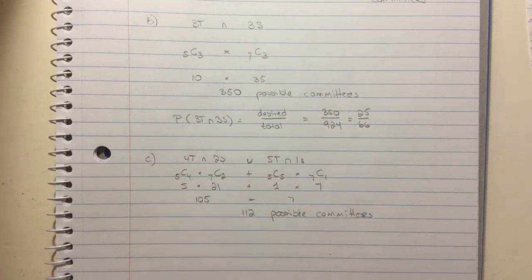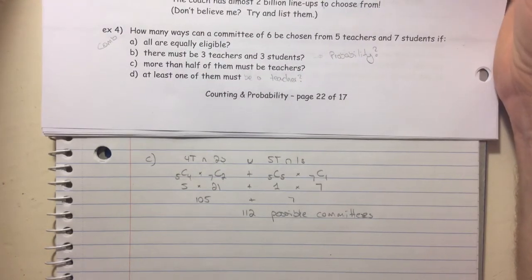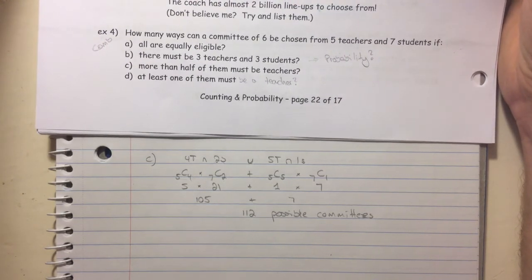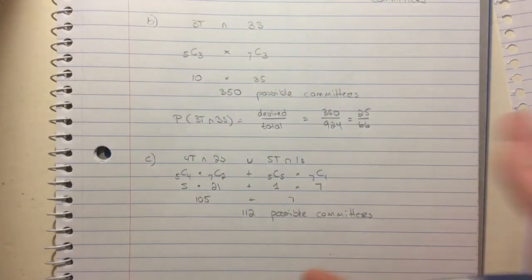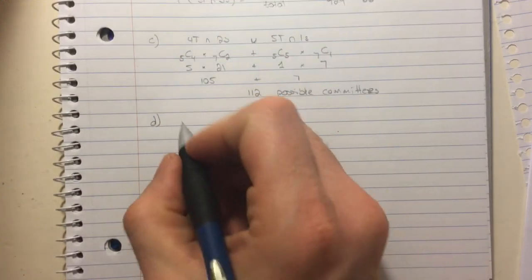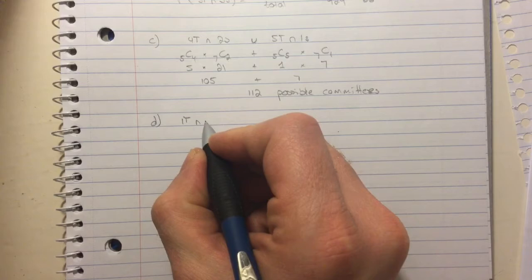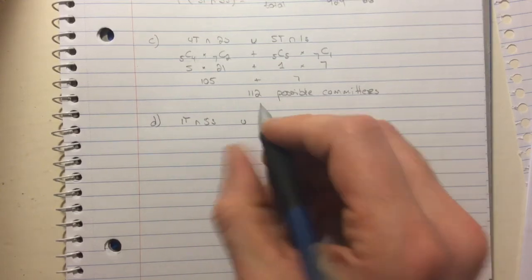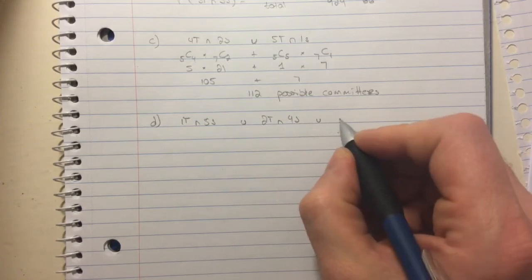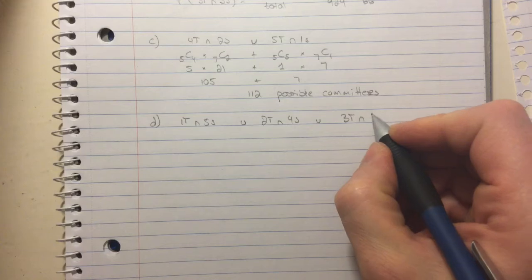And then the final question. At least one of them must be a teacher. Okay, so you hear that word at least again, and that means that you have multiple options again. And so here are those multiple options. 1 teacher and 5 students, or 2 teachers and 4 students, or 3 teachers and 3 students.